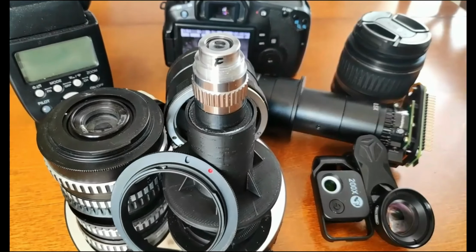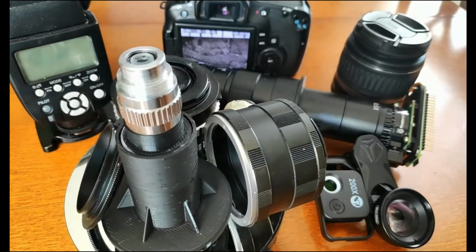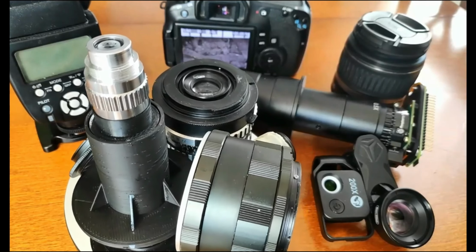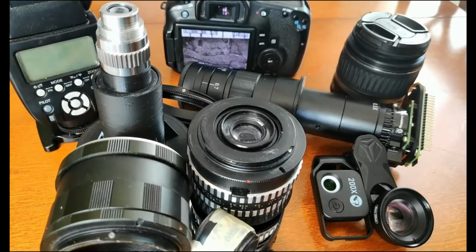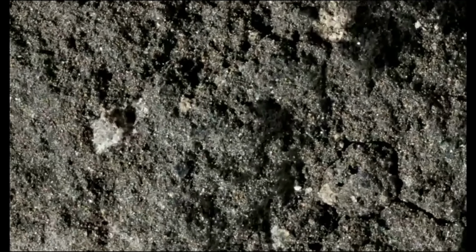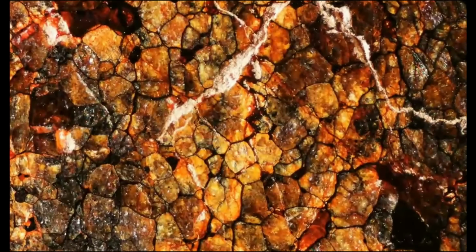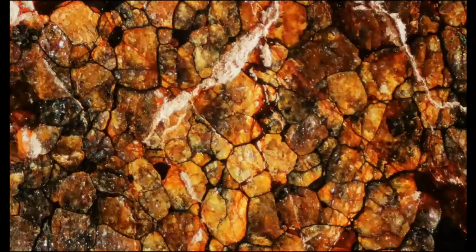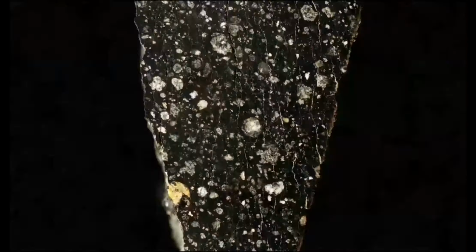Even though there are a lot of things I haven't mentioned, such as macro rails to help with focus stacking, you should now have a much better idea how to start with macro photography on basically any budget. By combining these tools and techniques, I am sure that you'll in no time be able to produce some stunning macro photographs. Thank you for watching.